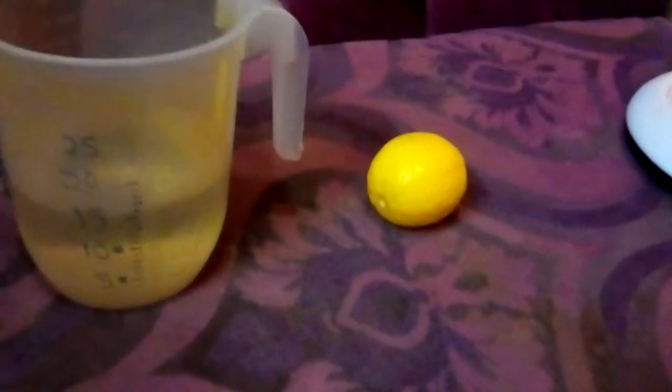So we are going to put our irregular object inside the measuring cylinder. You can see that the water level has increased to something like 15, 16, 17, 18. So it has increased to 18 centimeters. We are going to record it. We are going to subtract the initial water level from the final water level, and then we are going to get the volume of the irregular object.